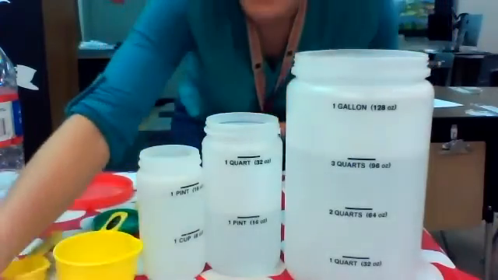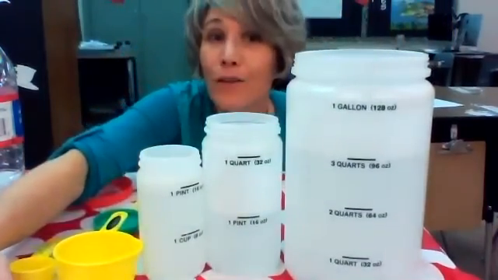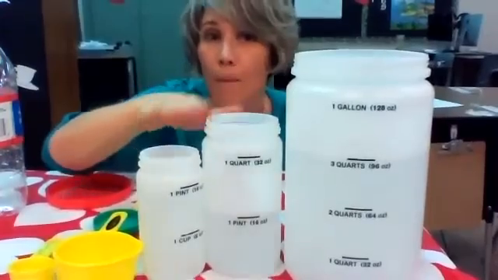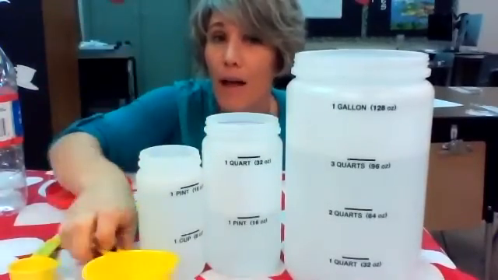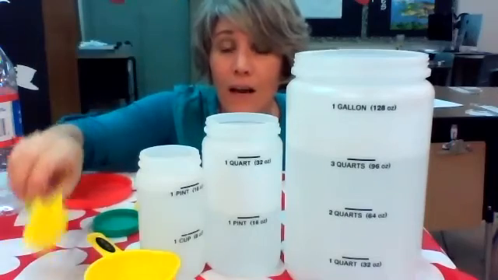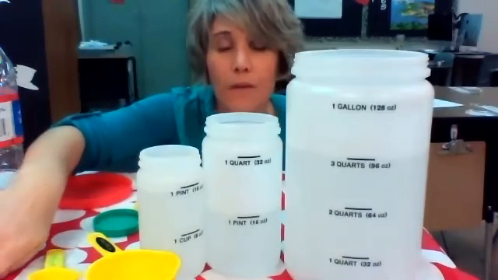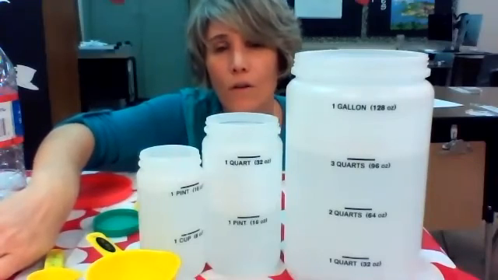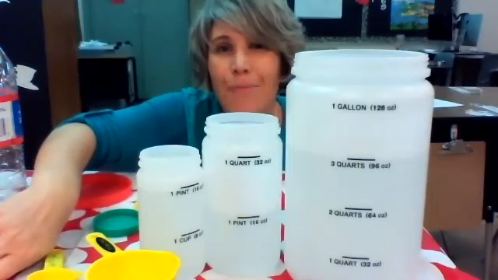Ladies and gentlemen, have fun measuring and discovering with water and how much is in a gallon, a quart, a pint, a cup, and a fluid ounce. If you want to, go to your kitchen, get a gallon of water, find some measuring cups, find some bowls. See if you can figure out how much water you can fit in there. Happy measuring!